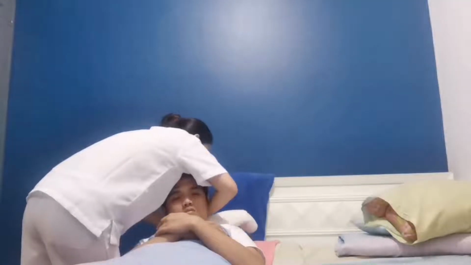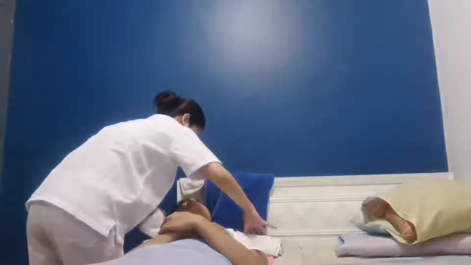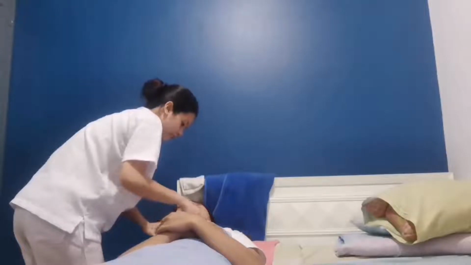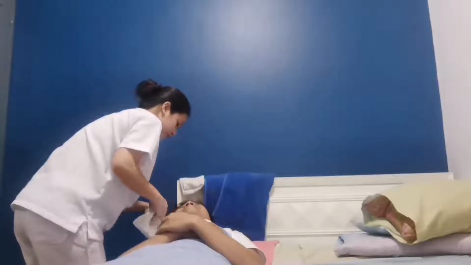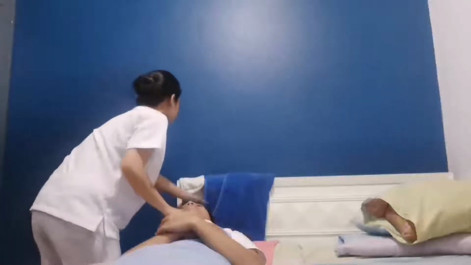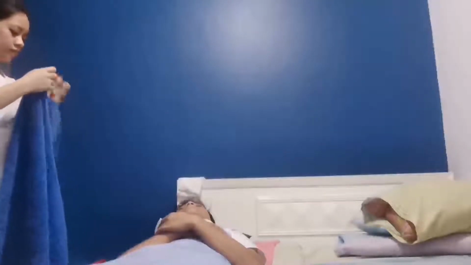Next is to place the hand towel around the neck of the patient and pin in front. The other hand towel should be placed over the chest of the patient to protect the patient's gown.